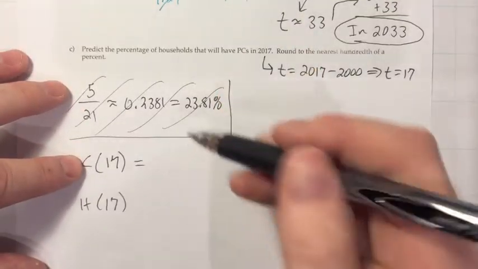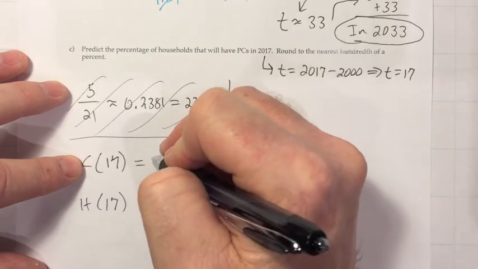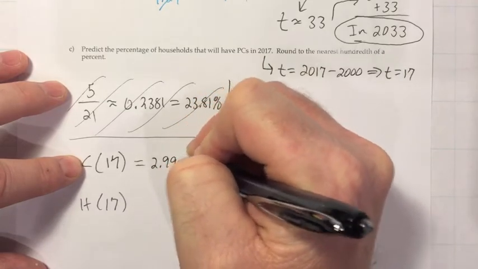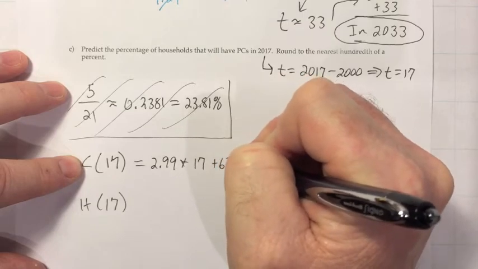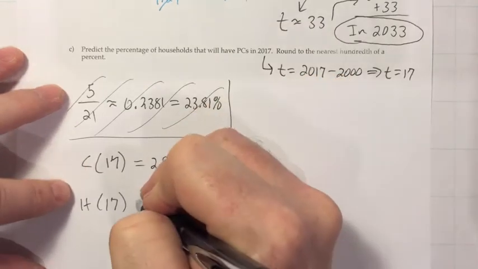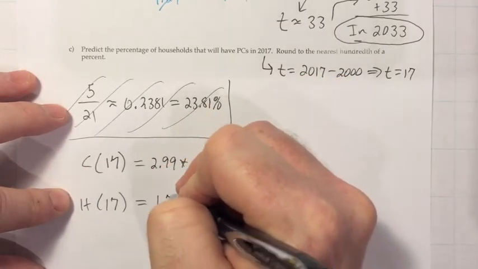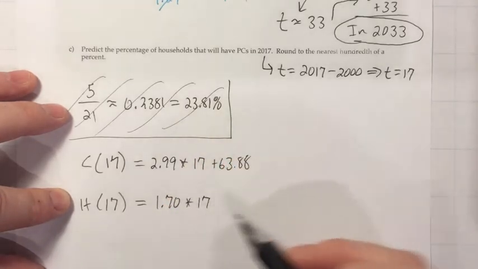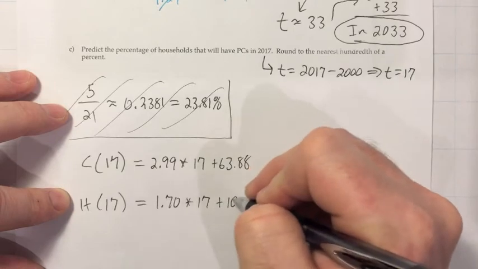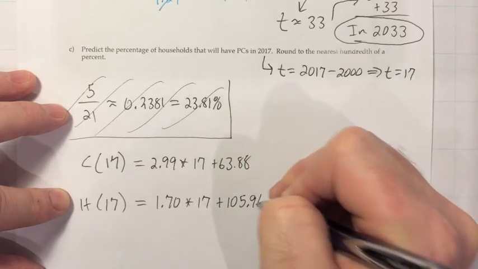So with C of 17, we get 2.99 times 17 plus 63.88, and for H of 17 it would be 1.70 times 17, just plugging that in place of the T, plus 105.96.